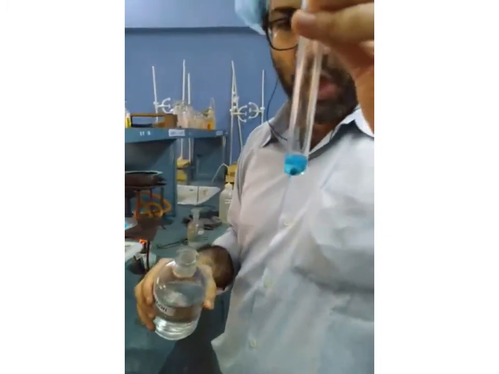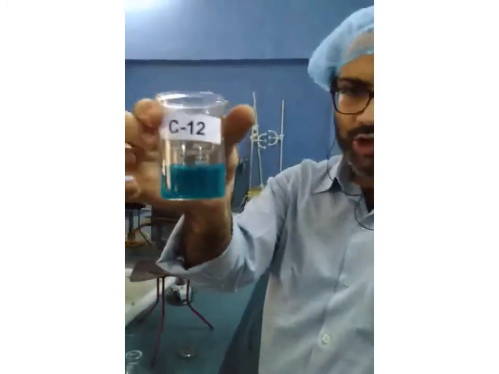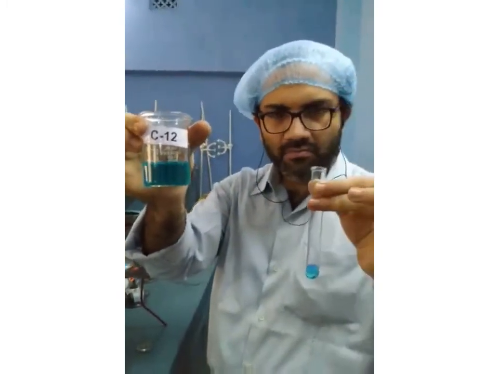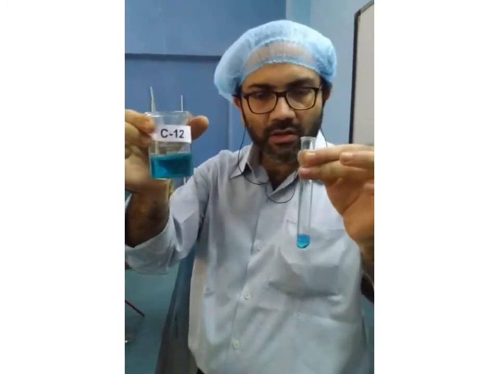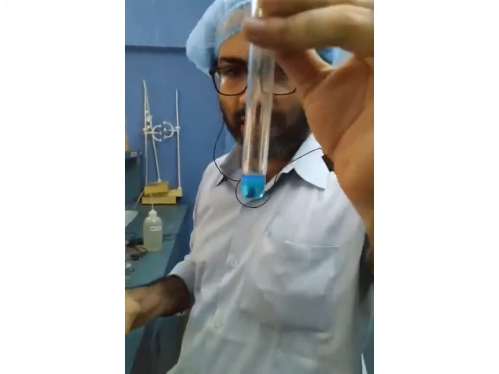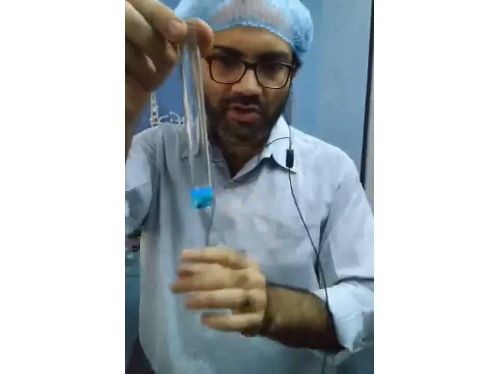Previously, if you notice, this solution is a transparent, light blue solution. Can you see the change in the transparency level? The solution is no more transparent.